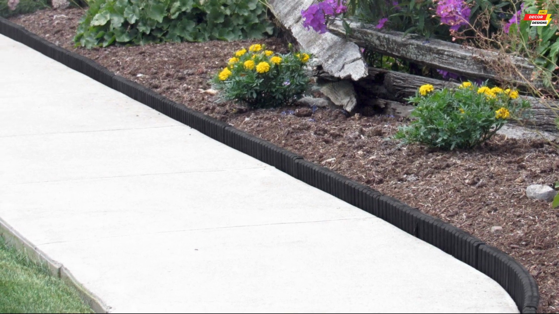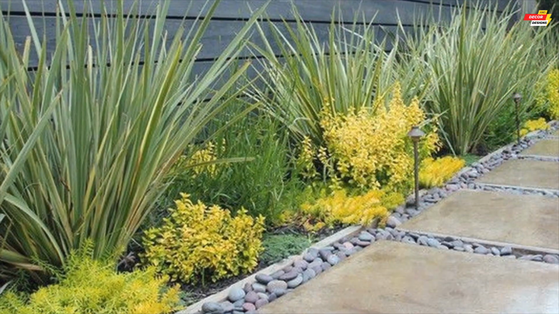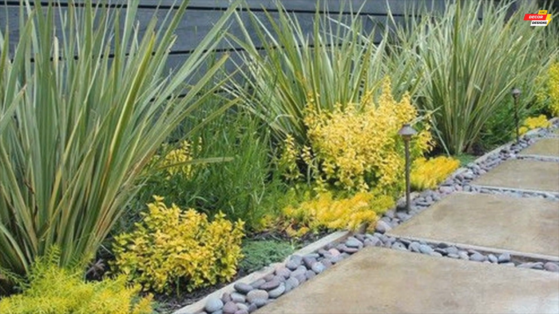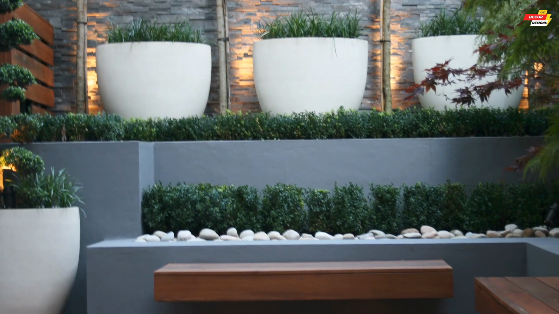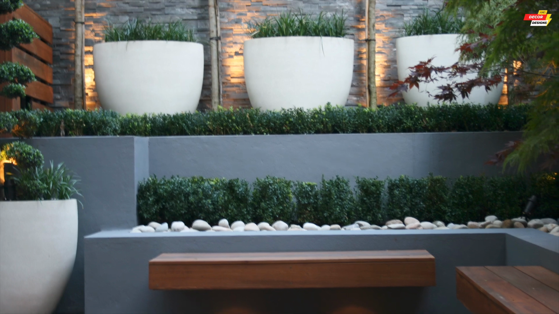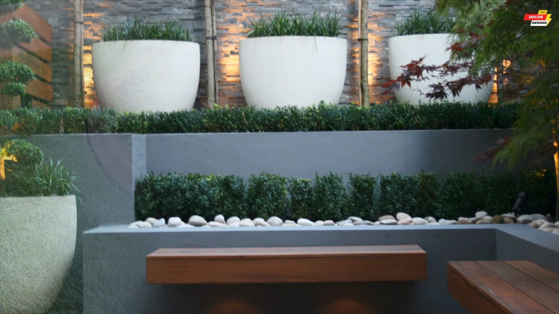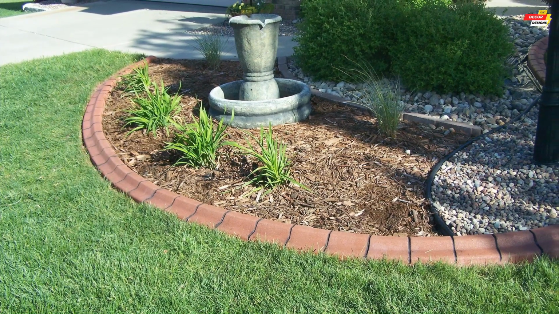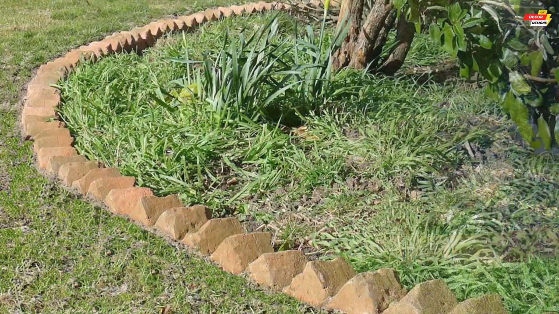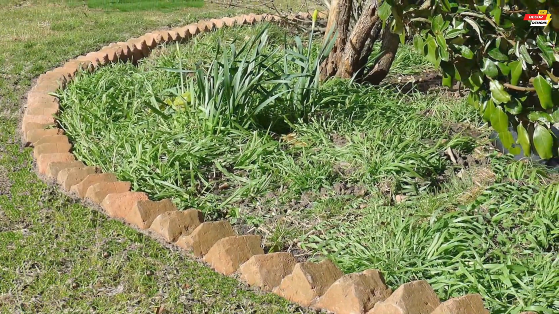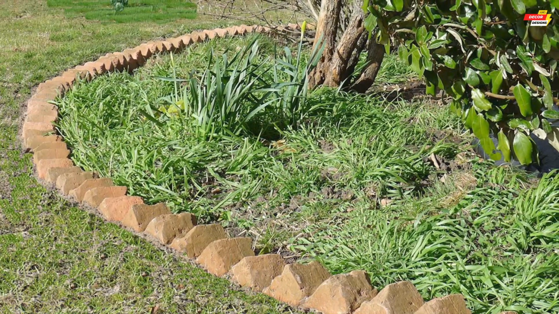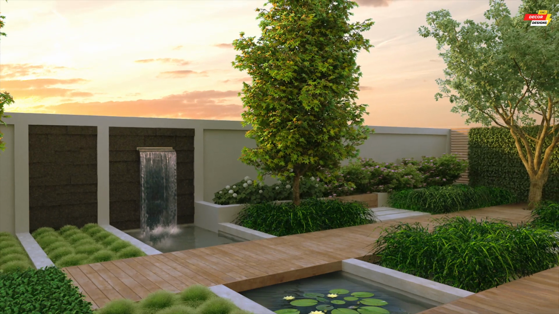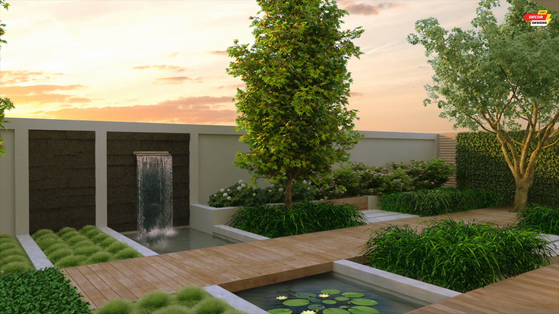One effective approach is to complement the material of your edging with nearby features. For instance, if you have sleek metal edging, consider incorporating metal accents in your garden furniture or decorative elements. Conversely, natural stone edging can be beautifully juxtaposed with gravel pathways or rock features. Planting can also play a crucial role in enhancing your edging. Consider planting low-growing ground covers or trailing plants along the edge to soften the lines and create a natural transition between the edging and the planting beds.